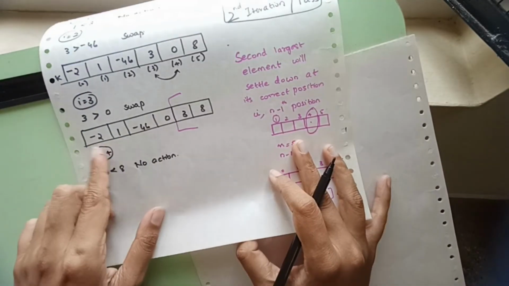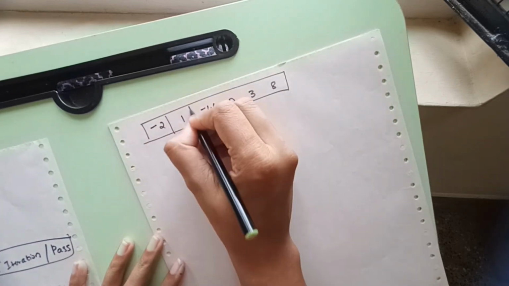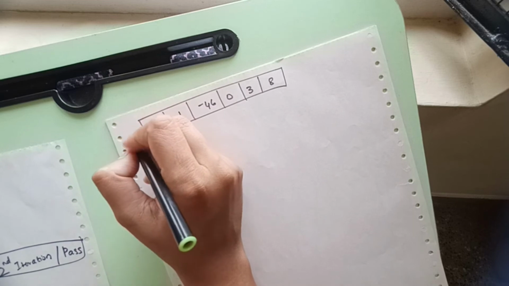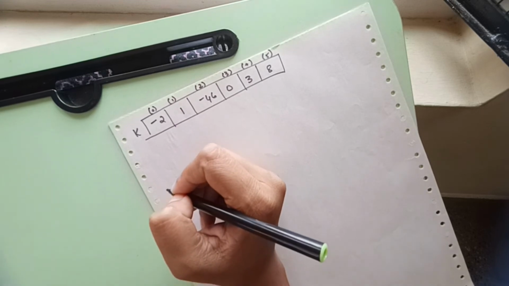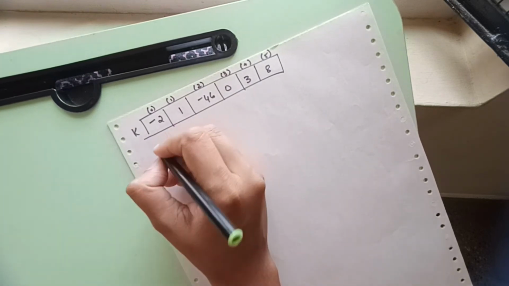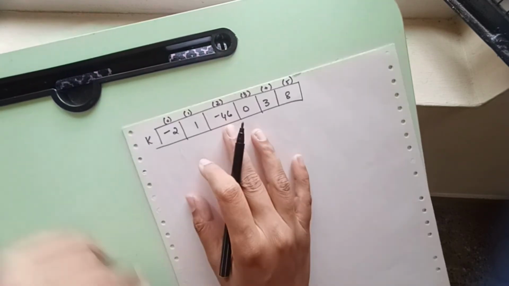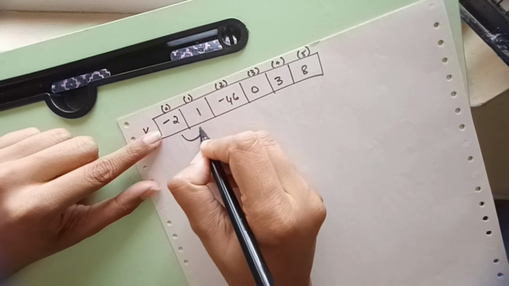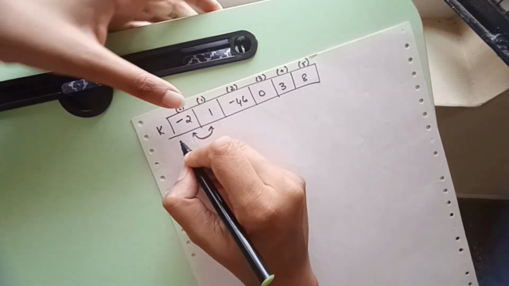So we are going to write -2, 1, -46, 0. 3 and 8 are already sorted. So we are going to continue the same steps until this array is sorted. This time we will do it a little faster without looking at the condition. By now the condition should be clear. It is simple: the left hand side should have the smallest element. So let's see by looking at the chart. We compare -2 with 1. The lesser one is -2, which is already in the left side.